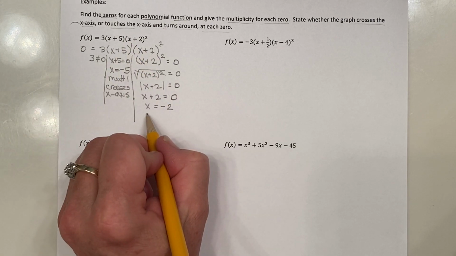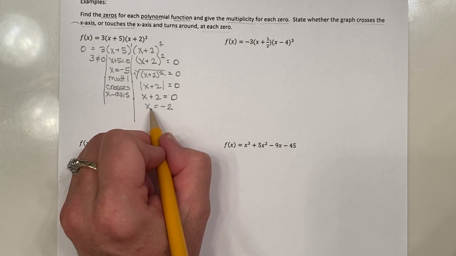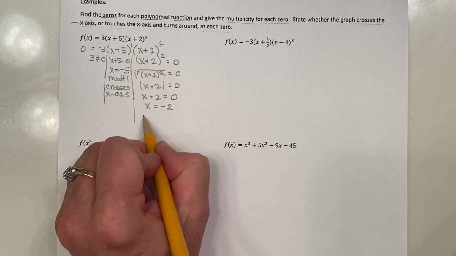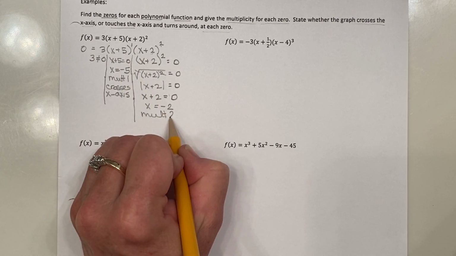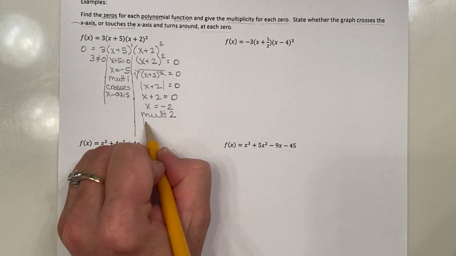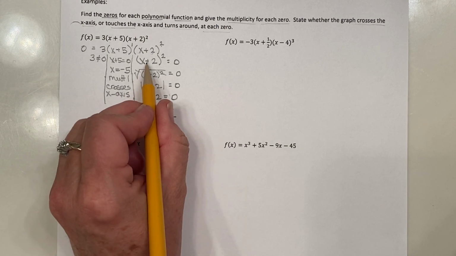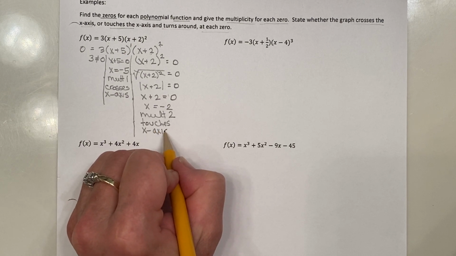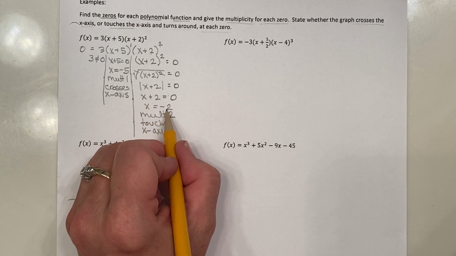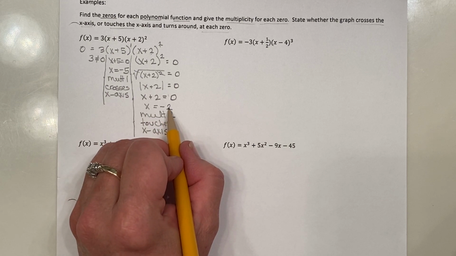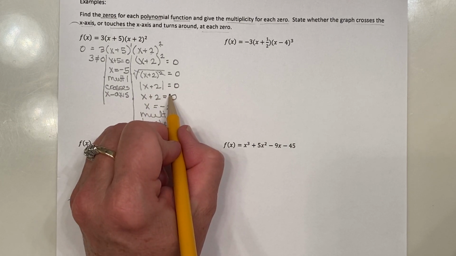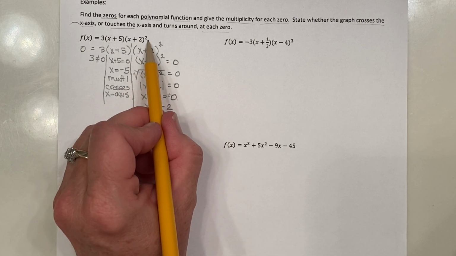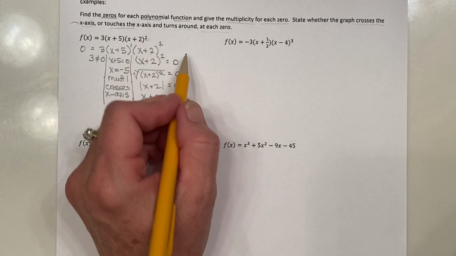So that 0 actually is going to occur twice, because think about having to do this 2 times. So multiplicity 2, that's even. So we're going to actually touch the x-axis at x equals -2. Touches x-axis. Even though I only got an answer of x equals -2 one time, it happens twice, because if I had plus minus here, then I would have the same answer twice. And really the indication is that exponent right there.